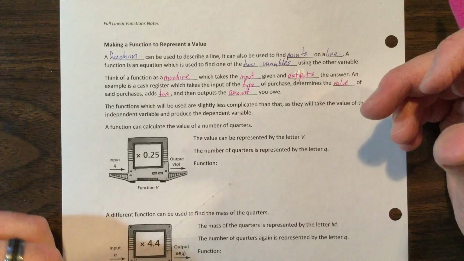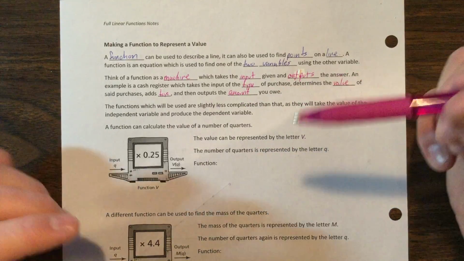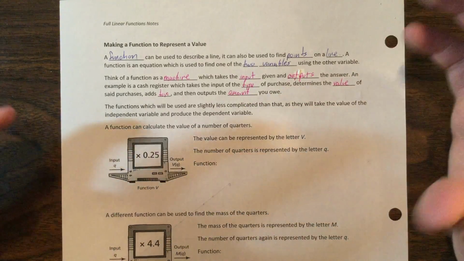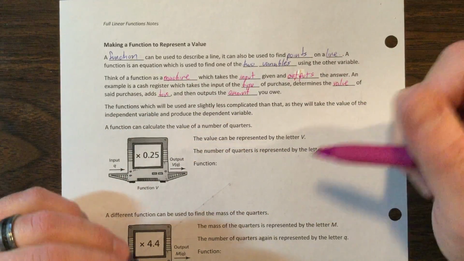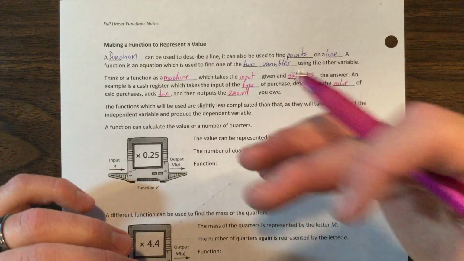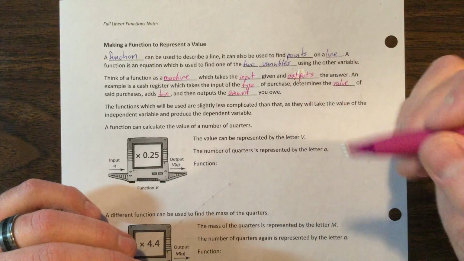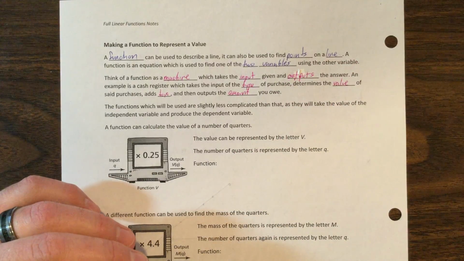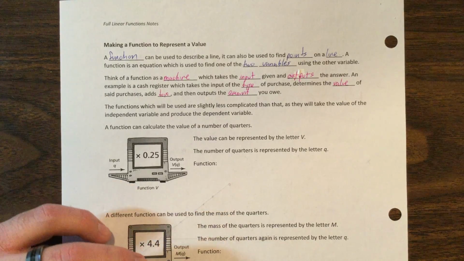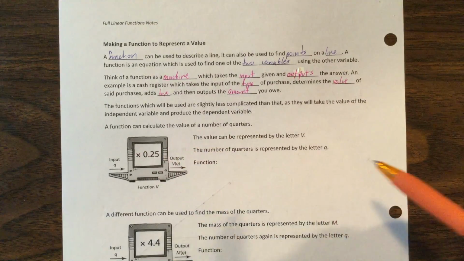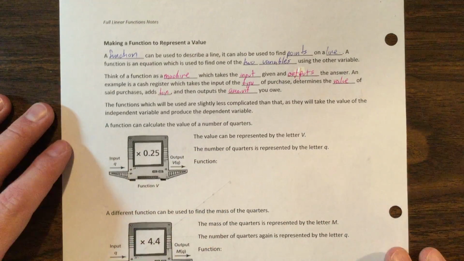The functions which we will be using are slightly less complicated than a cash register would be, because we're not necessarily going to add a whole whack of things together, just a couple. So they'll take the value of the independent variable and produce the dependent variable. So we're always going to start with y on one side, and then find what y is based on our x. So let's take a look at a couple examples of functions.